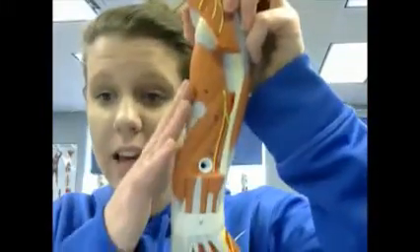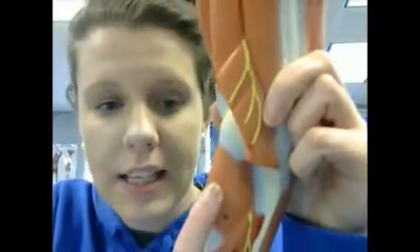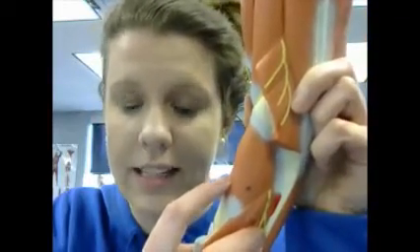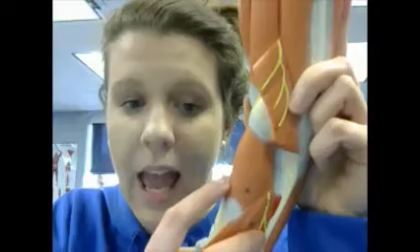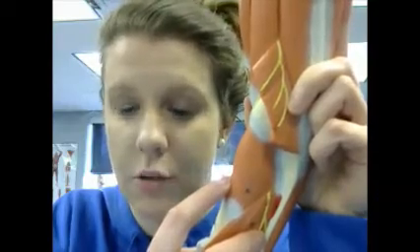So as you can see, we are on the radial side of the forearm, and I've taken off the superficial muscles. Right here is the supinator muscle, and that goes from the lateral epicondyle of the humerus and the ulna distal to the radial notch, and that inserts in the anterior lateral surface of the radius distal to the radial tuberosity, and the supinator is responsible for forearm supination.